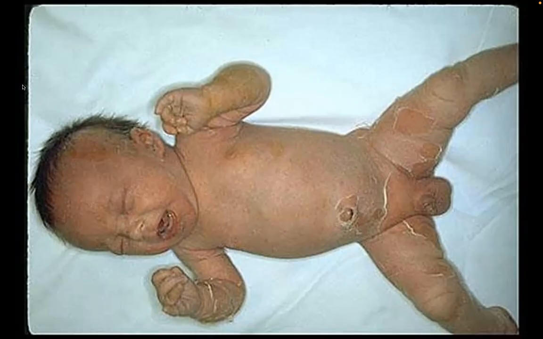Okay, so management, what's your management for this child? Management of this child is mostly supportive. In specific, we can use oral flucloxacillin or IV flucloxacillin. You will consider oral or IV? The child is 1 month old. IV is the preferred one.